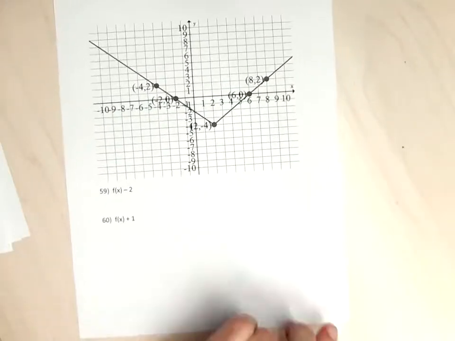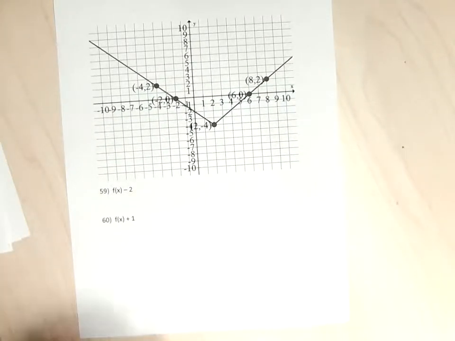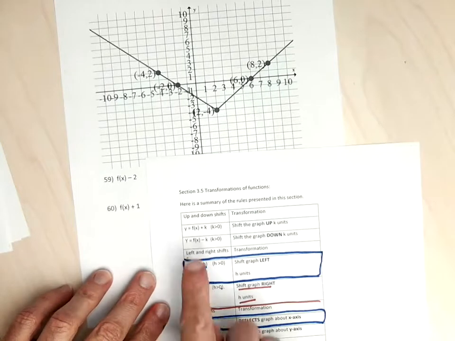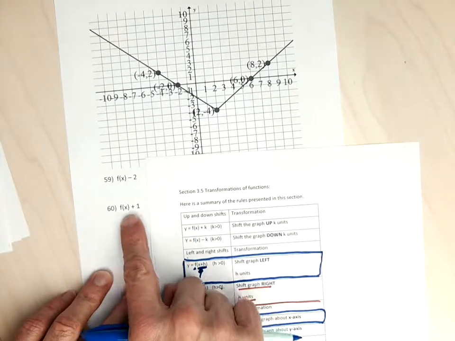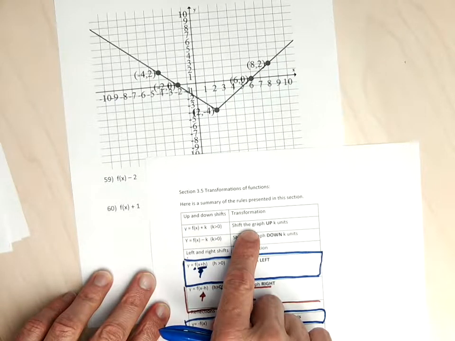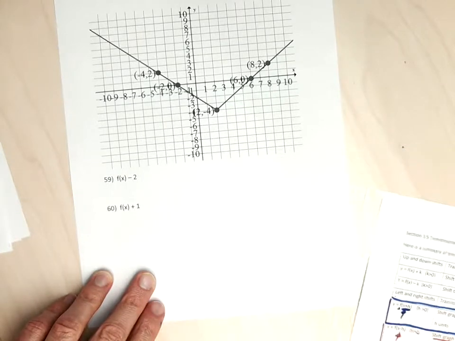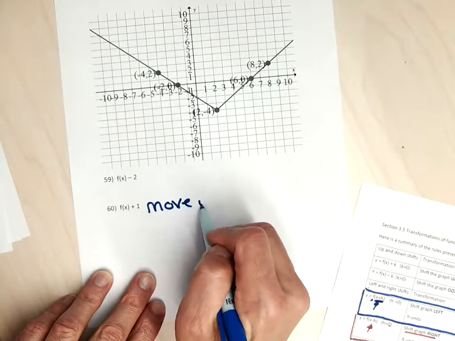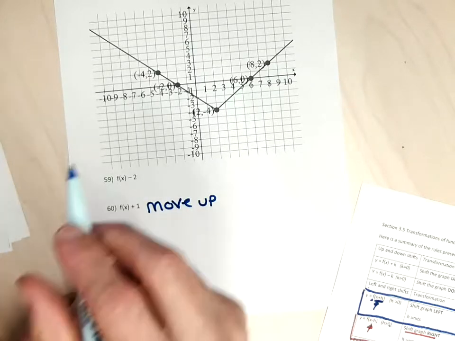For problems 59 and 60, I'm using the same graph, but I'm not moving it to the left or right. I don't know what the equation of this is, but I know if I'm finding the graph of f of x plus 1, I need to take every point and move it up 1 unit. So to create the graph of f of x plus 1, I need to take every point that's given and move it up 1 unit.